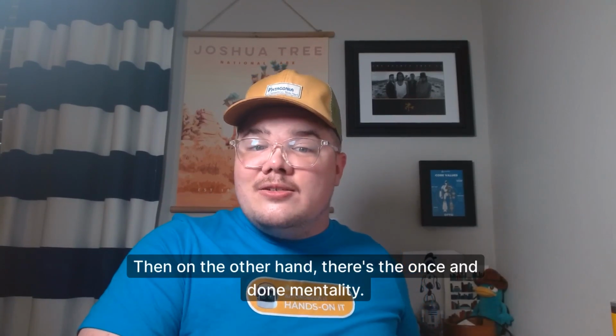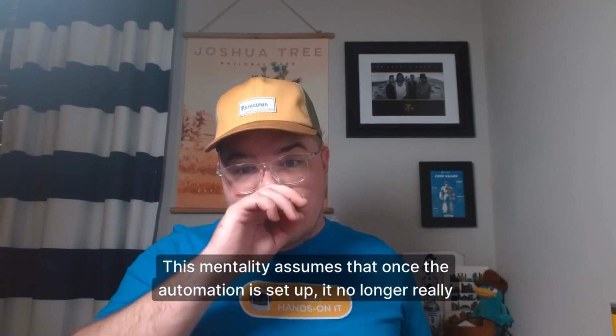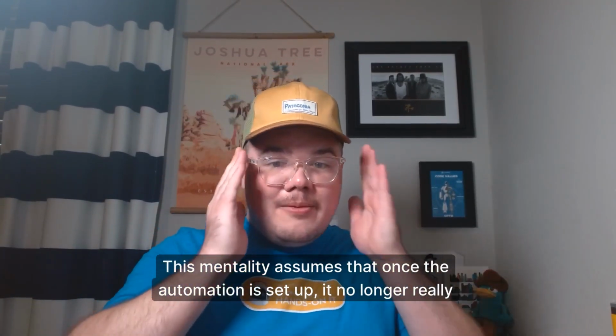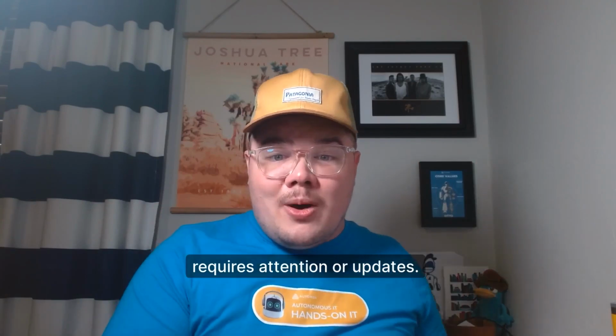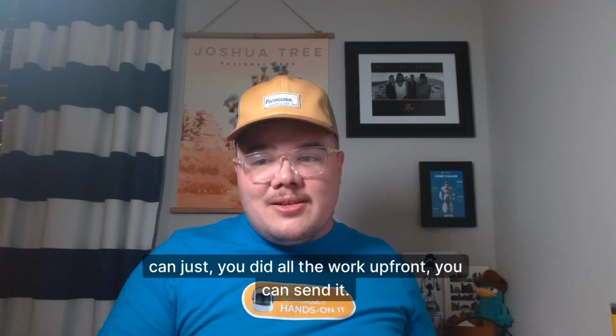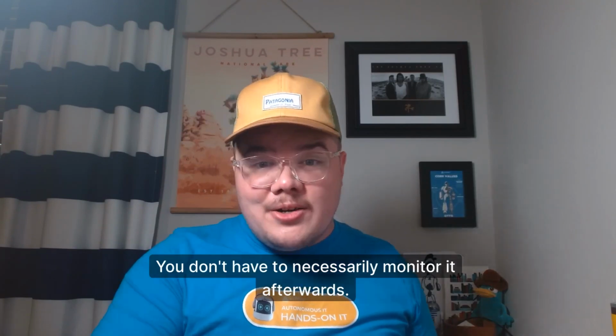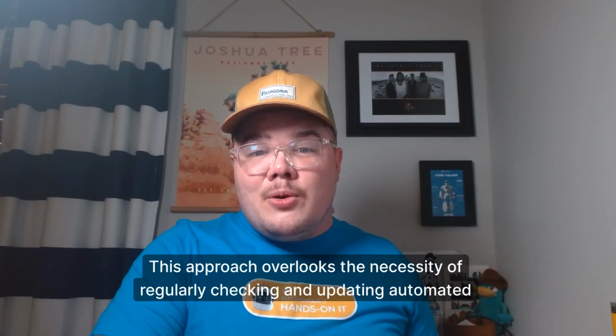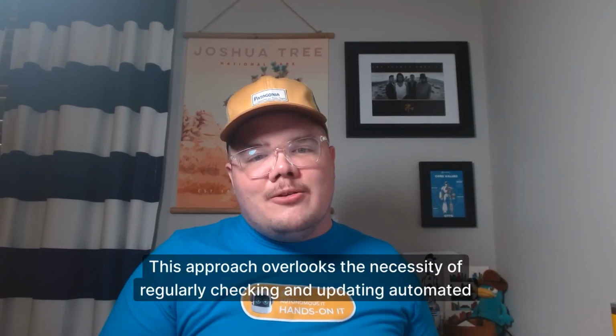Then on the other hand, there's the once and done mentality. This mentality assumes that once the automation is set up, it no longer really requires attention or updates. You did all the work up front, you can send it. You don't have to necessarily monitor it afterwards. This approach overlooks the necessity of regularly checking and updating automated processes.